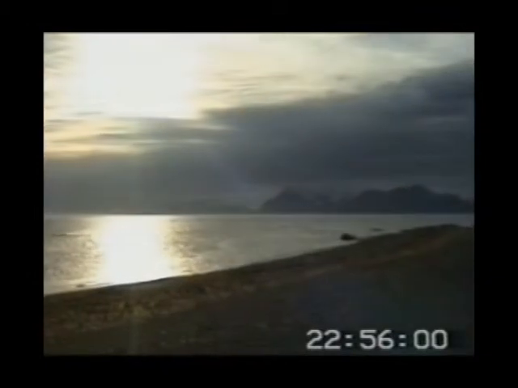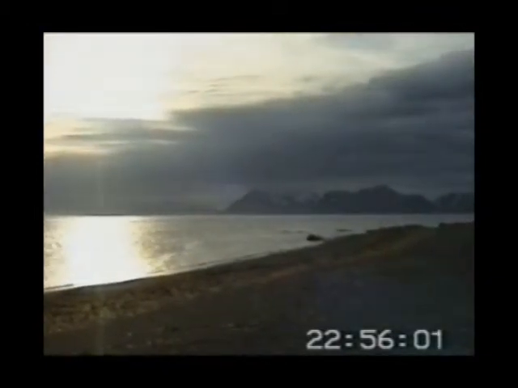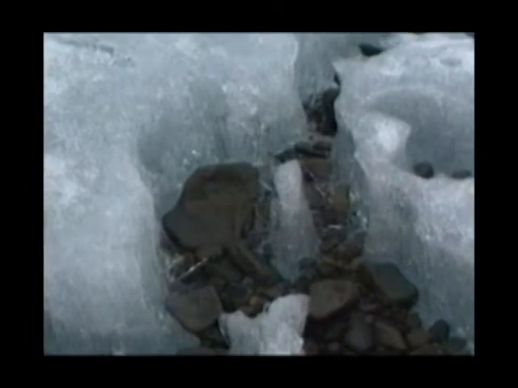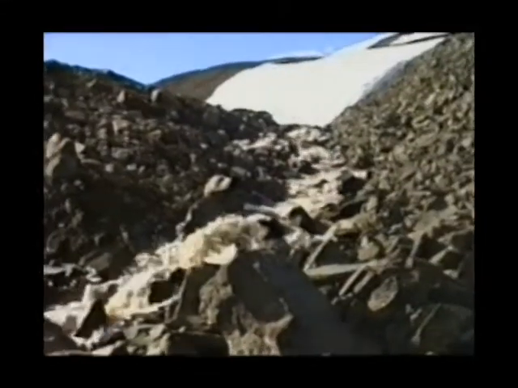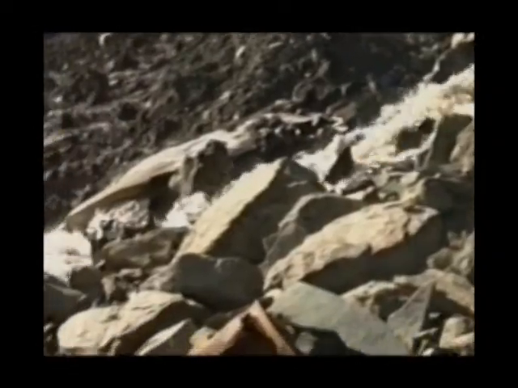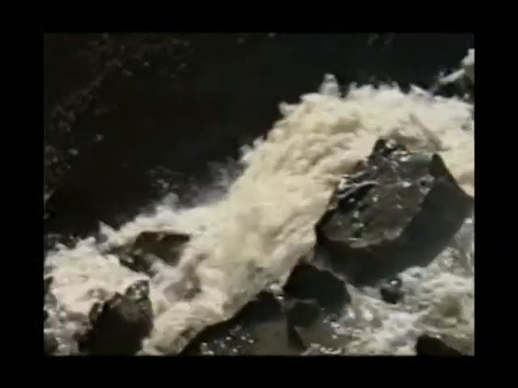It's summer in Svalbard. The sun is shining nicely day and night. The weather is warm enough to melt the snow and ice. Water flows toward the ocean.